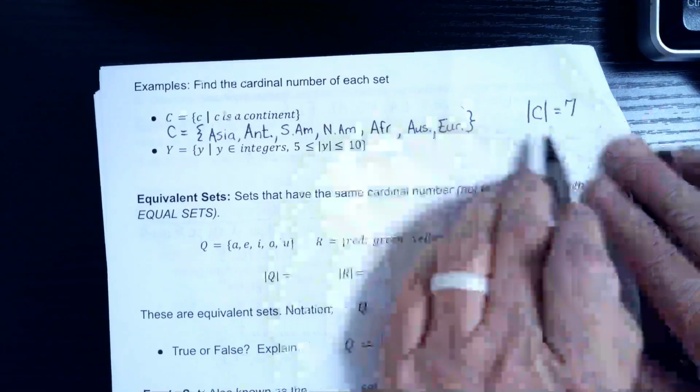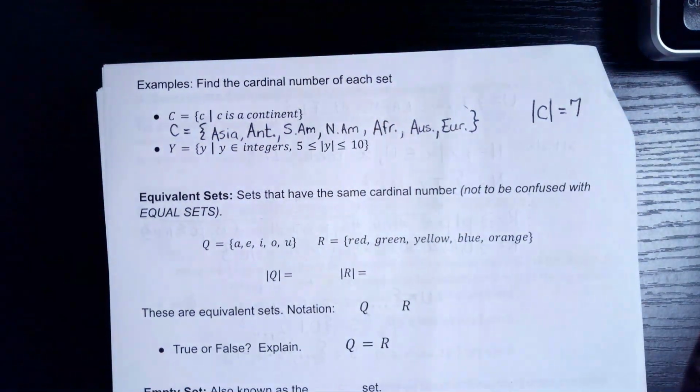So when you have those symbols, you're not telling me the elements. You are telling me that you counted the elements. Could I ask for the cardinal number of the set of all x's such that x is an element of the integers? No. Why not? There's too many.